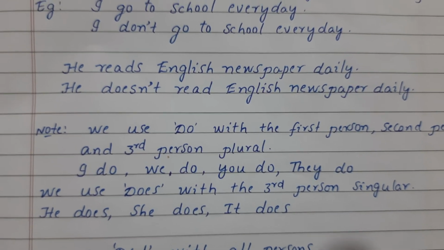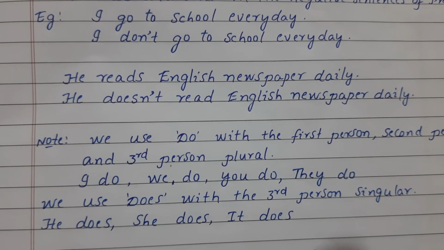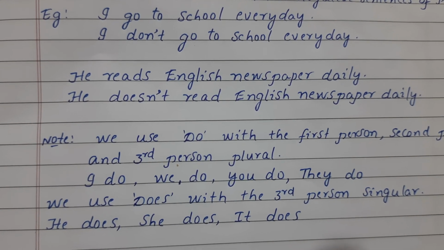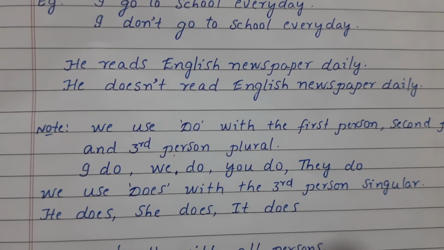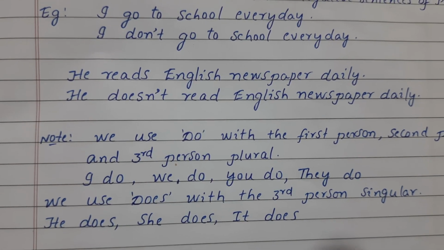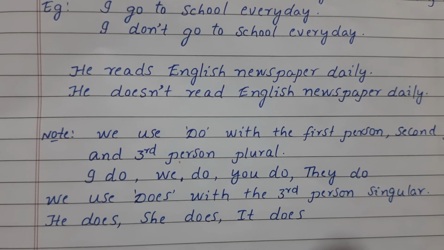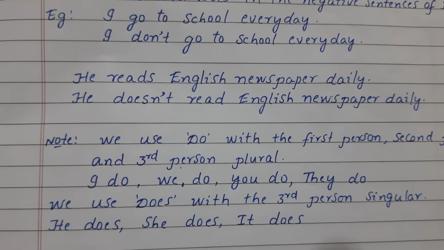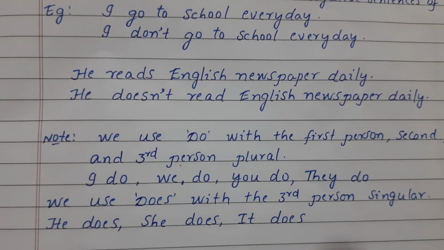Hope you understood this lesson. In order to become fluent in English, first of all, you need to understand the structure of the language and you need to practice it every day. A regular practice brings you good result. So please practice it regularly. Whatever the sentences you know, whatever the structures you learn today, make notes and after that practice. Practice makes anyone perfect.